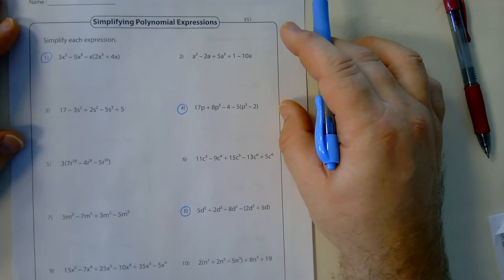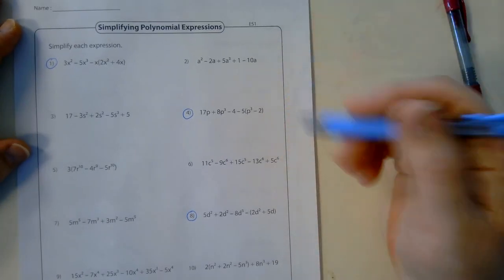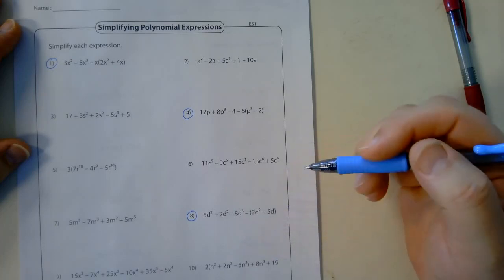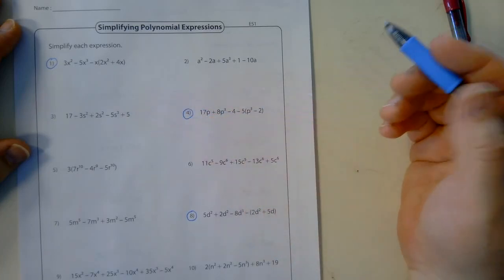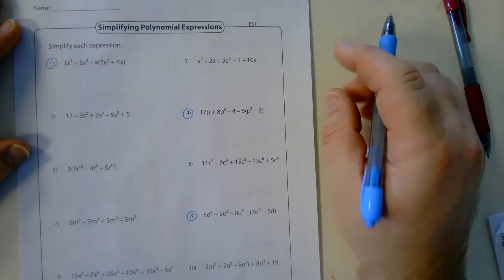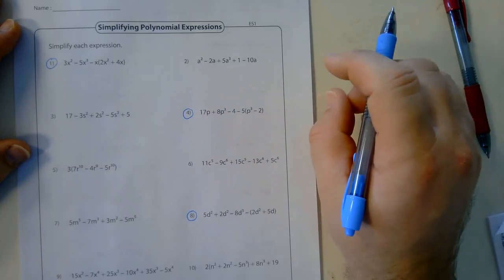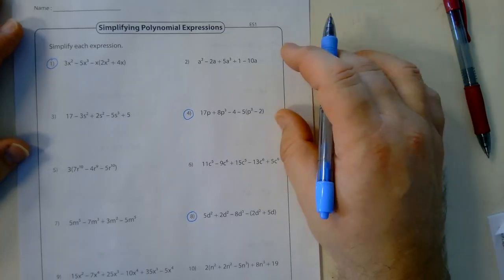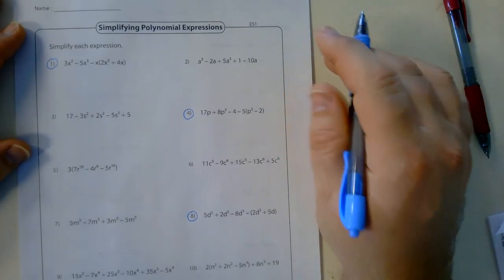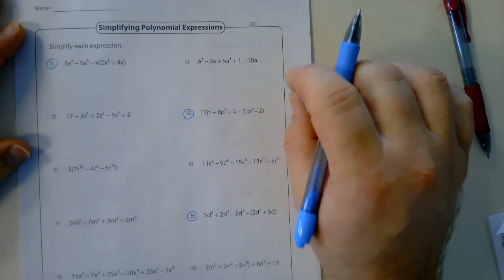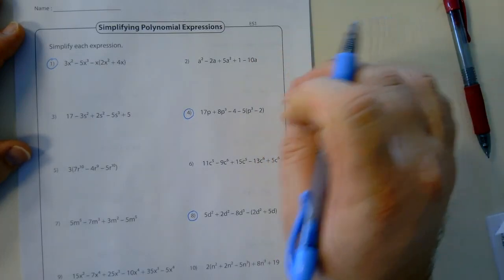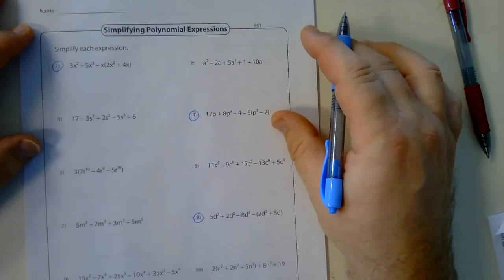simplifying expressions. So starting with number 1, again we're going to look for those things that we distribute and look for like terms. This time we have variables that have different powers on them. So when I look for like terms here, I'm looking for variables that have the same power that I can add or subtract together. And then those that are different powers are going to be considered unlike terms. So make sure that you are aware of that as you're working on the worksheet.